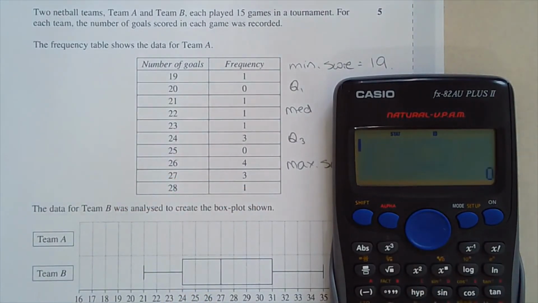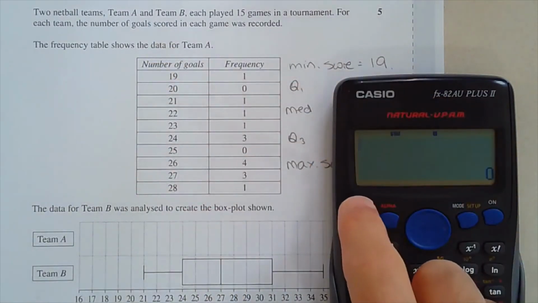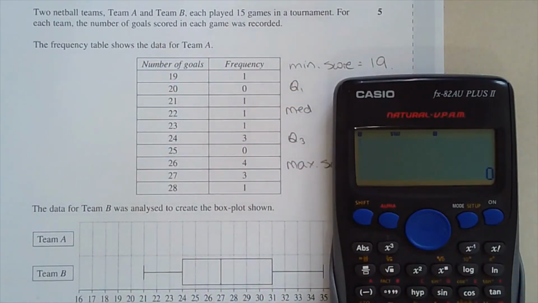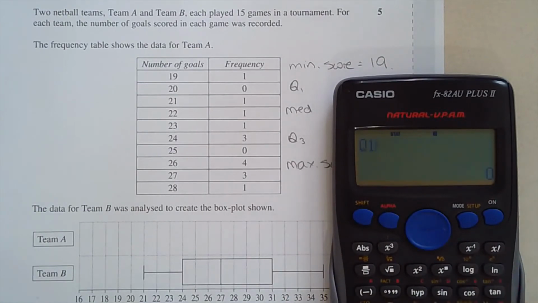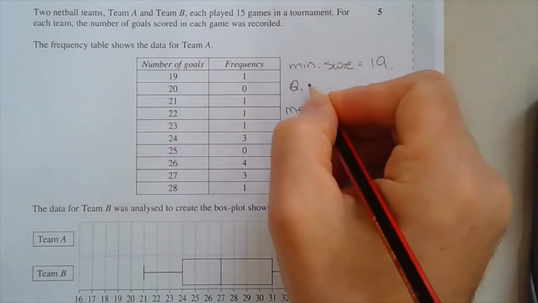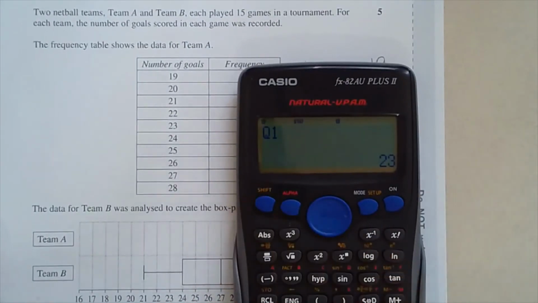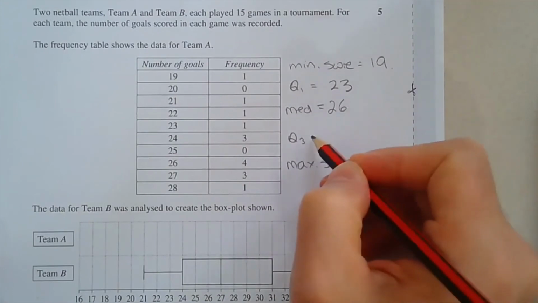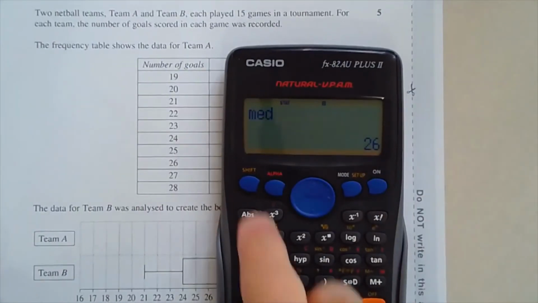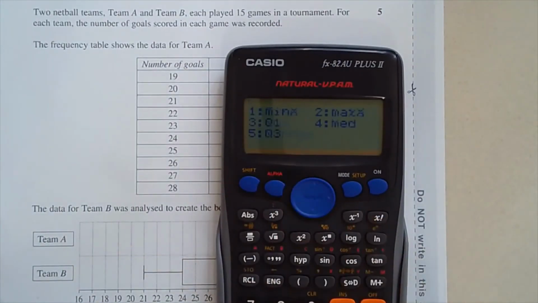All right, so we know what our min and max are. Let's generate quartile 1, median, and quartile 3. Shift 1, min max, number 5, number 3, Q1 equals 23. Now median, shift 1, min max, number 5, median, number 4 there, 26. Now the third quartile, min max, number 5, quartile 3, number 5 there, and we've got 27.